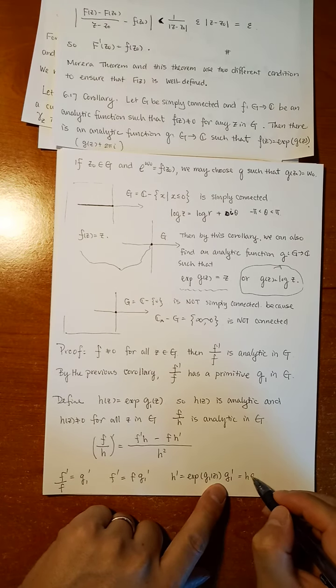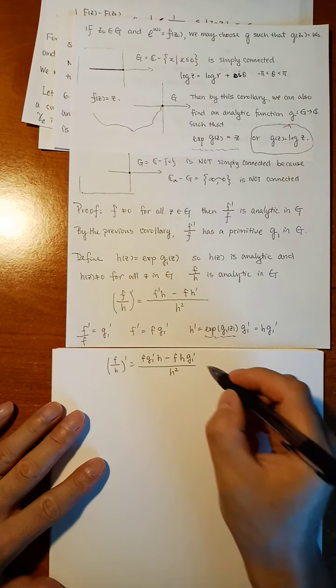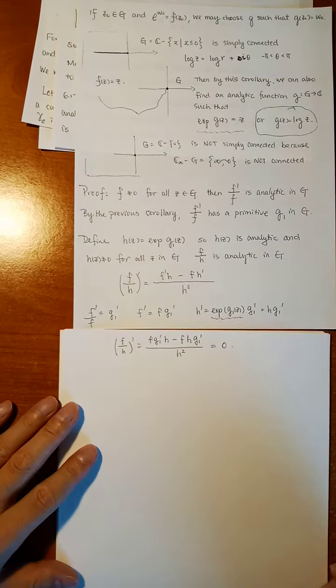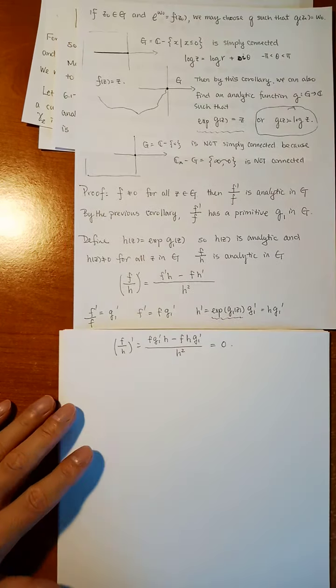So with this computation, let's see this derivative, f over h prime. It is f prime, which is f g1 prime, times h, minus f times h prime, which is h g1 prime, over h squared. Correct? So we just write down what f prime and h prime are. You see the numerator is 0, the difference in the numerator is equal to 0. So the derivative of the analytic function is constant 0 in G.